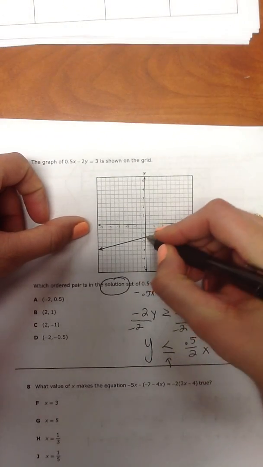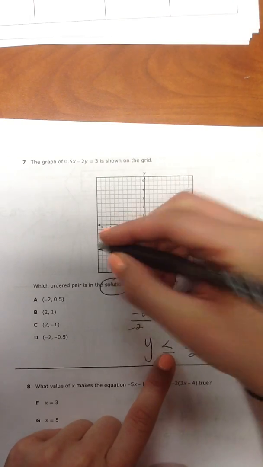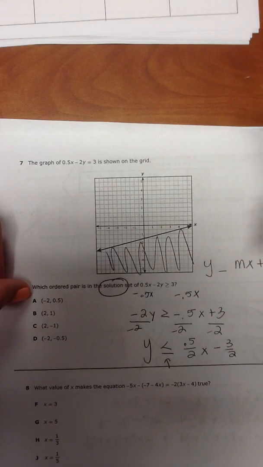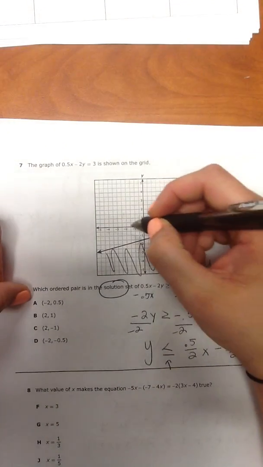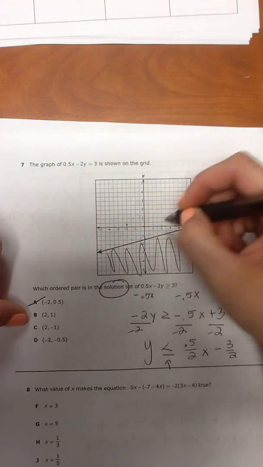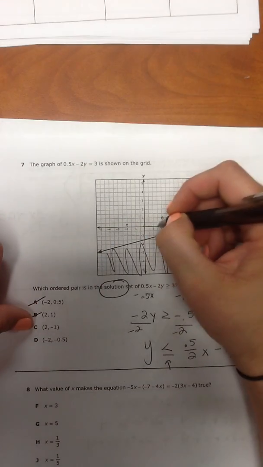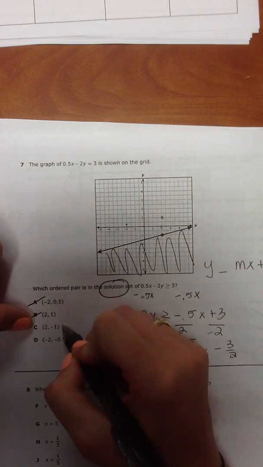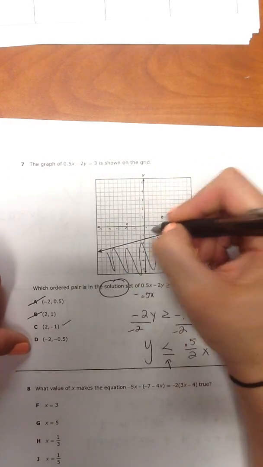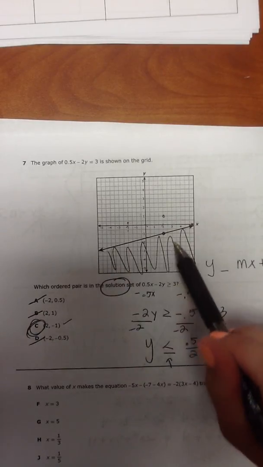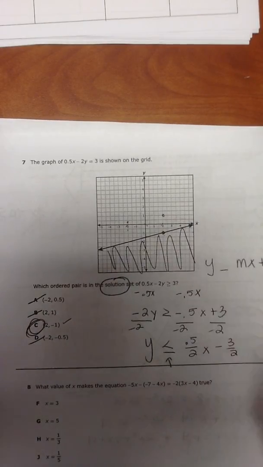So remember, I put my pencil on my y-intercept. It says y is less than, which means all of this is shaded. So now I come over here. Which ordered pair is a solution? There's only one, so let's figure it out. Negative 2.5, that's up here. That doesn't work. 2, 1, that doesn't work. 2, negative 1, ooh, that's right on that line, and because it's a solid line, that works. Let's double check that this one doesn't work. Negative 2, negative 0.5 is going to be about here. That doesn't work. So they're testing your knowledge that you know that because it's on a solid line, it's a solution. Remember, we've talked about that so many times, okay?